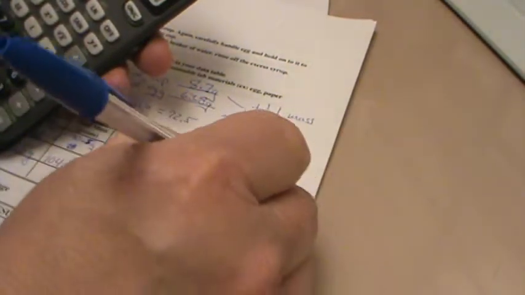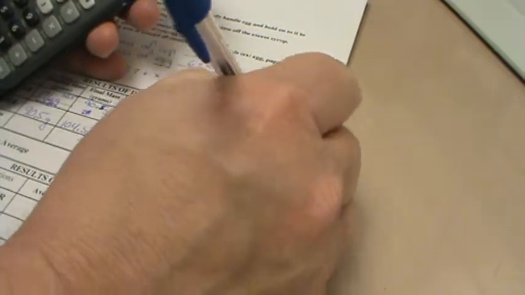Let me draw a line through that, X that out. So now we have 18 divided by 90.5, which gives us a 20% increase. And that's a positive change right there.